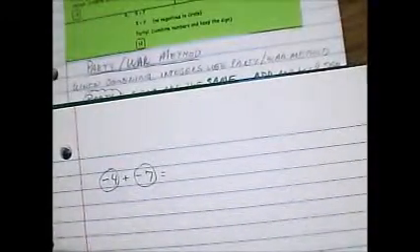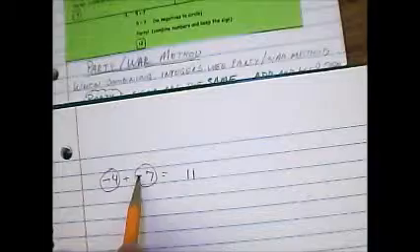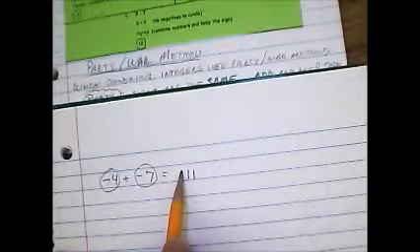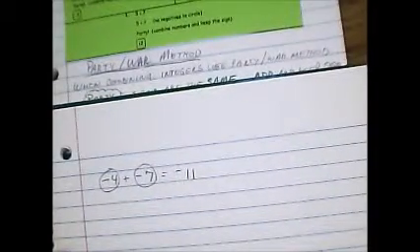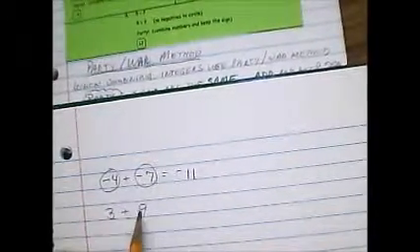And when the signs are the same, what do we do? We add the numbers. You wrote it down yourself. We add the numbers. 7 plus 4 gives us what? 11. And the sign stays the same. So my answer is what? Negative 11. On the same token, if I have 3 plus 9, these are both positives, right?